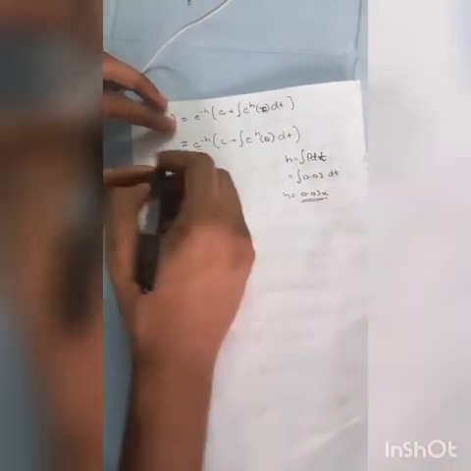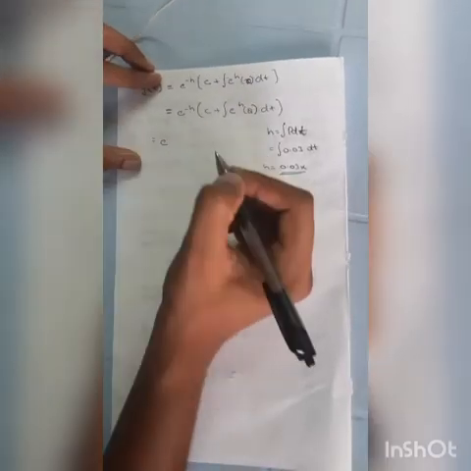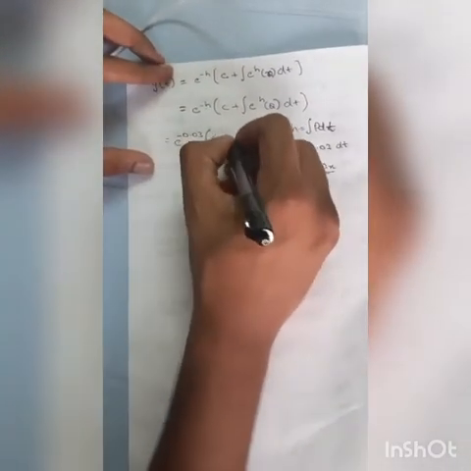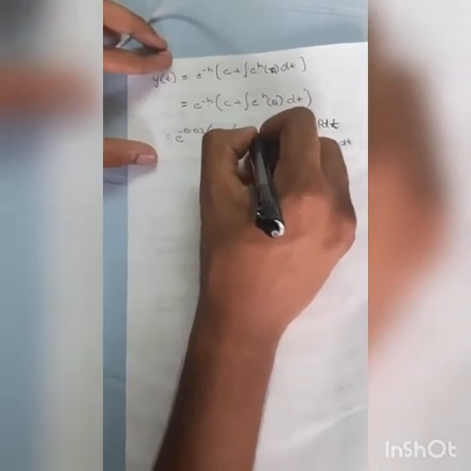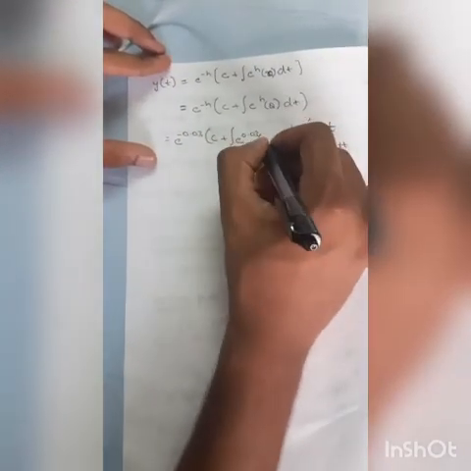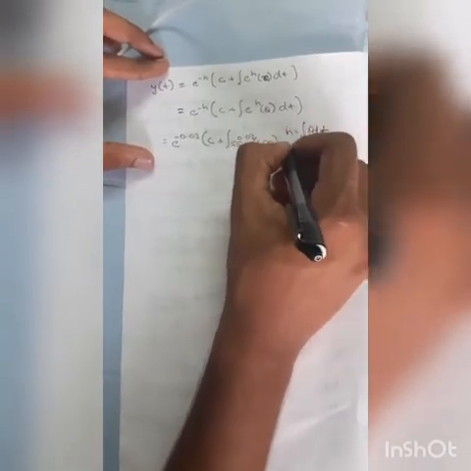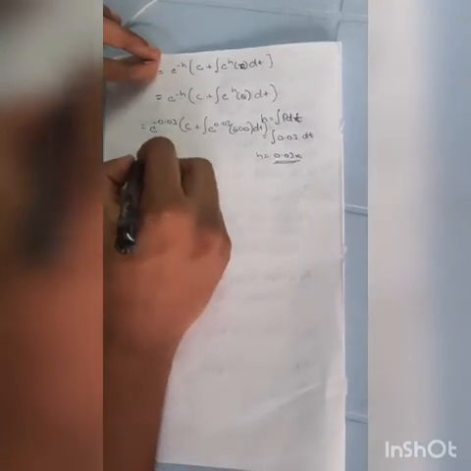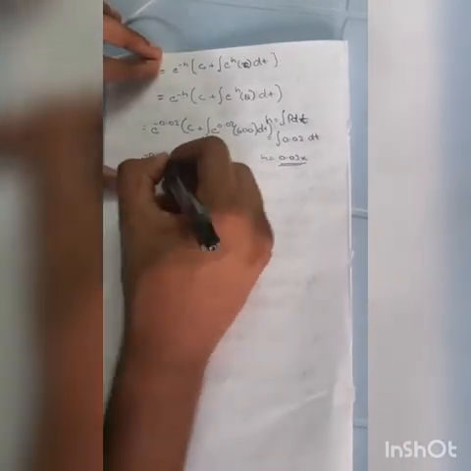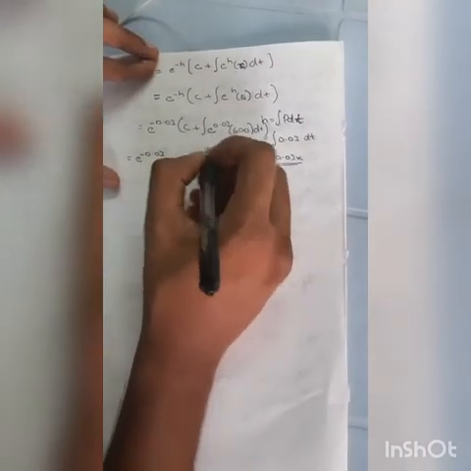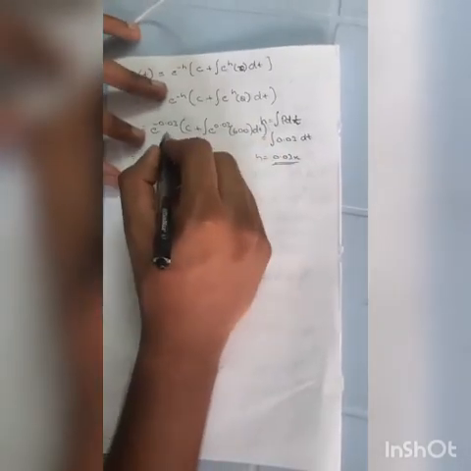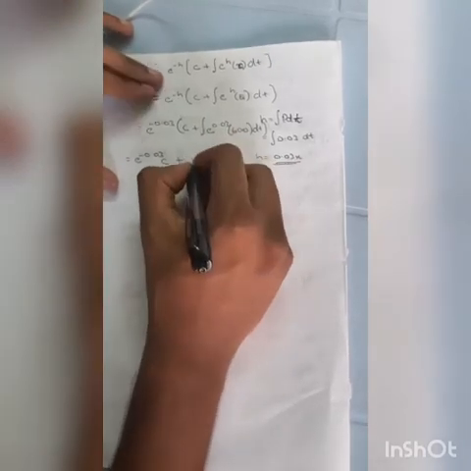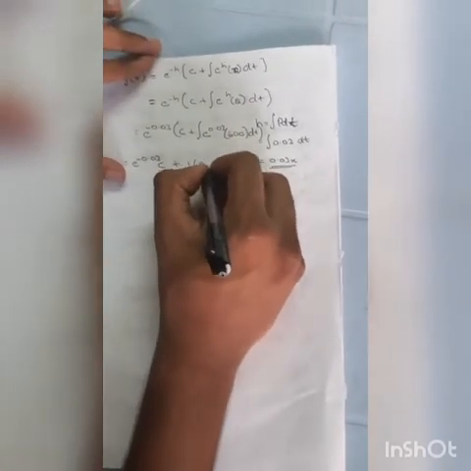Substituting this h value, we get e to the power minus 0.03t into c plus integral e to the power 0.03t into 600 dt.